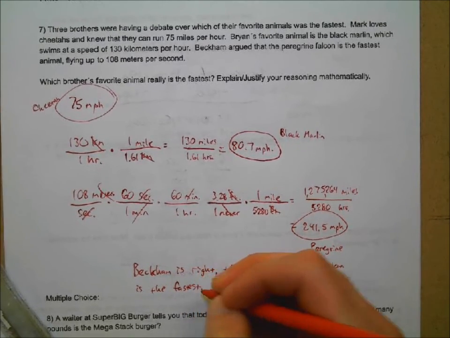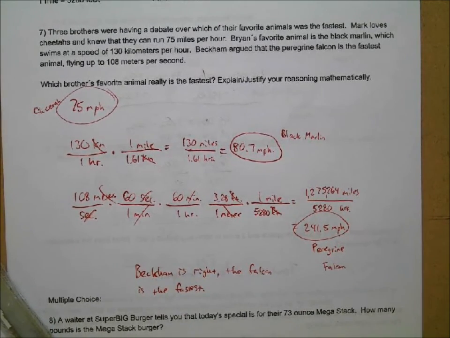What's the fastest animal on Earth? Peregrine falcon. Fastest land animal? Cheetah. Fastest water animal, black marlin. Fastest animal, peregrine falcon. Okay? This is approximately the legitimate speed a peregrine falcon can reach. Okay? 241.5 miles per hour. Pretty crazy.